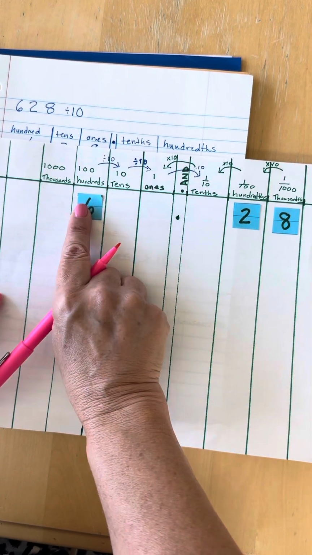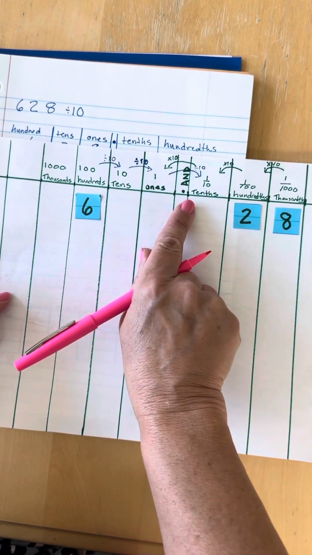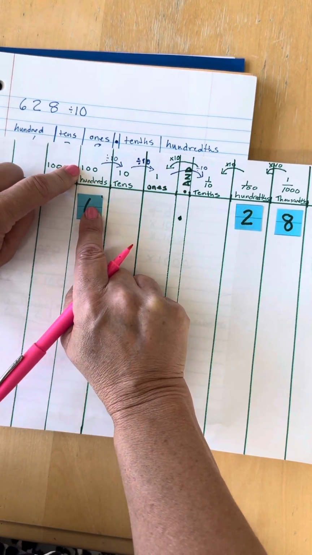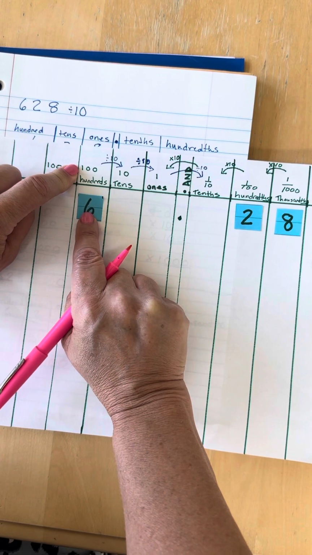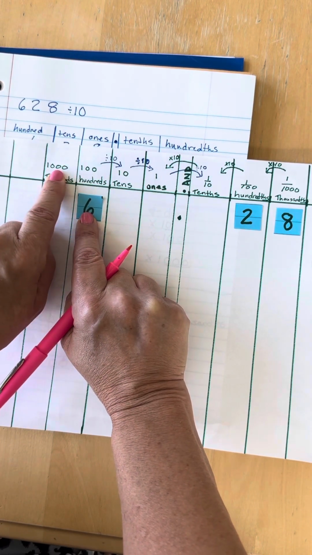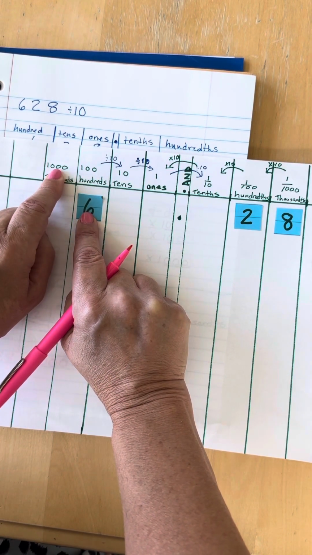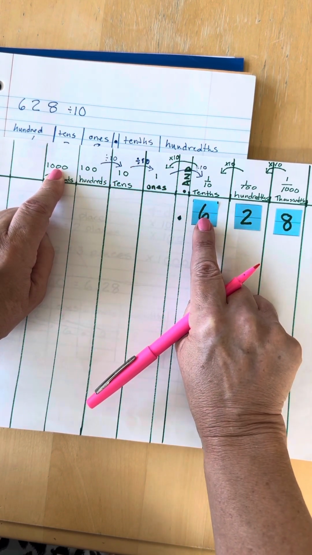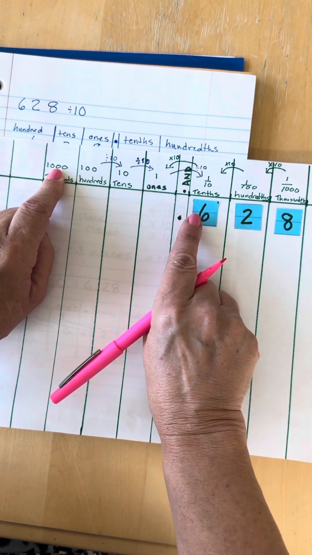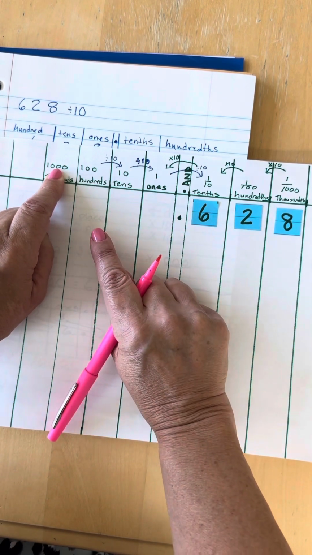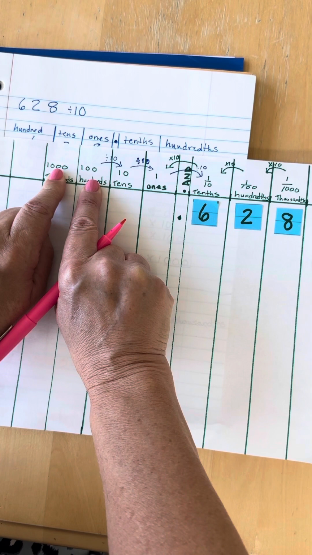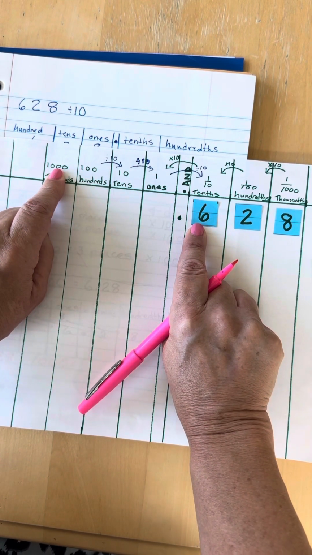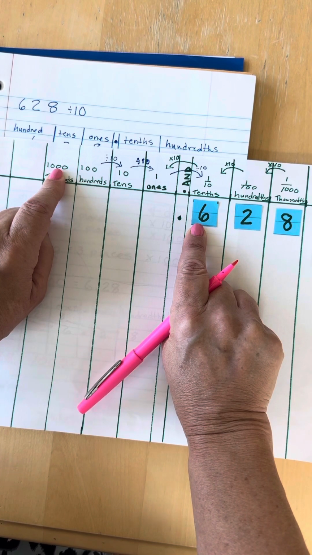Let's go ahead to our 6 divided by 1,000. So we're dividing by 1,000, so 6 hundreds divided by 1,000. Remember, 1,000 has 3 zeros. So I'm going to have to move it 3 places. 1, 2, 3. That was divide by 10, divide by 10, divide by 10. So 600 divided by 1,000 is 6 tenths. We did each digit on its own.